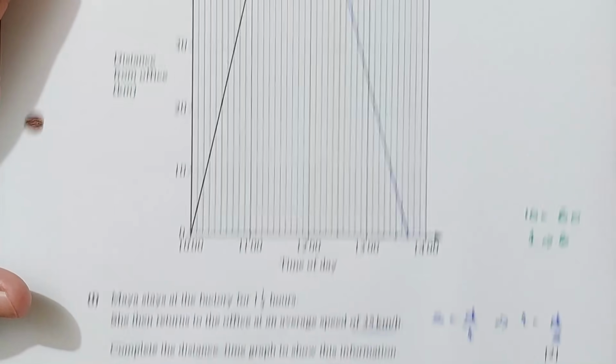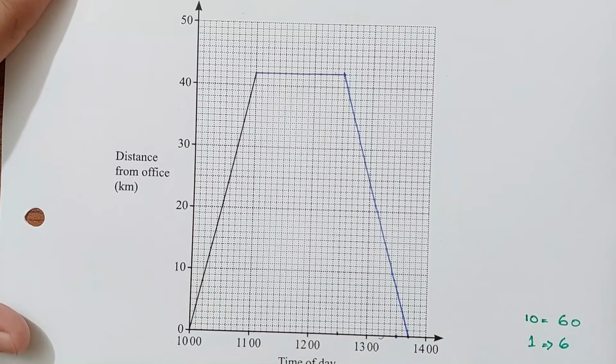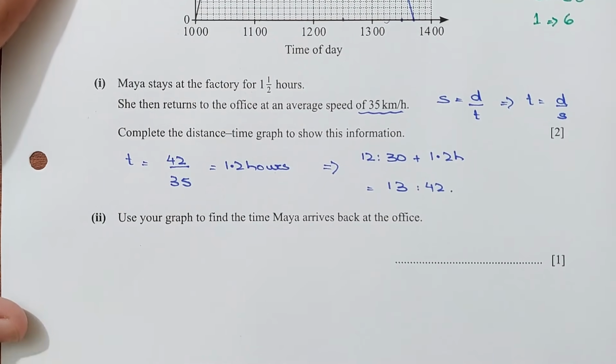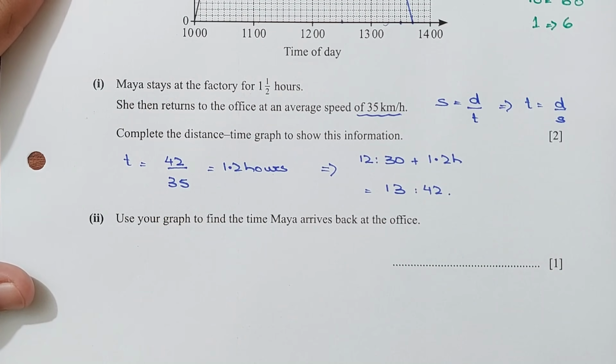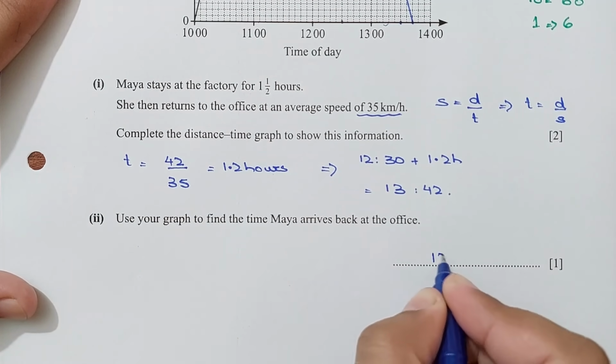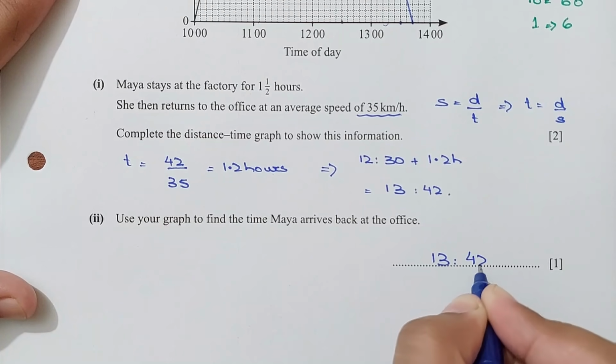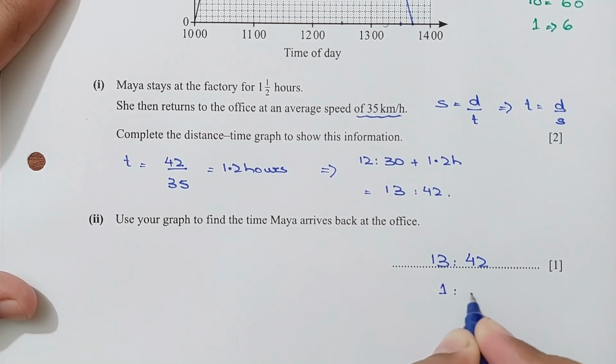Now for the second part, you can see, use your graph to find the time Maya arrives back to the office. She arrives back to the office at 13:42, or we can say that at 1:42 p.m.